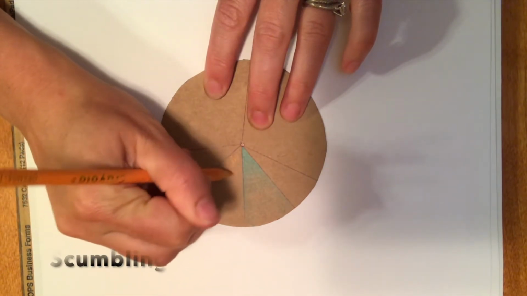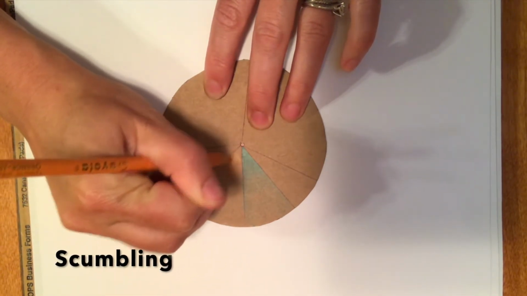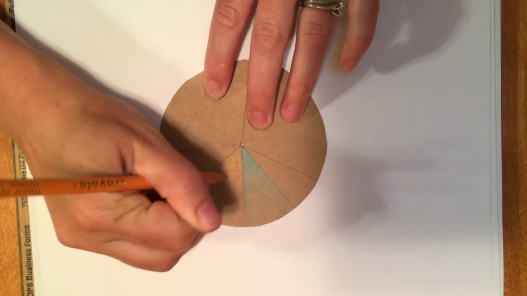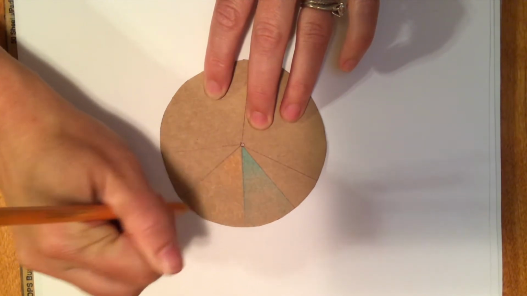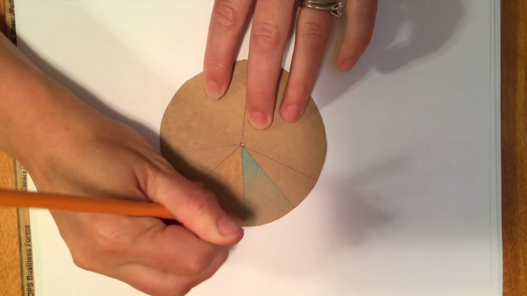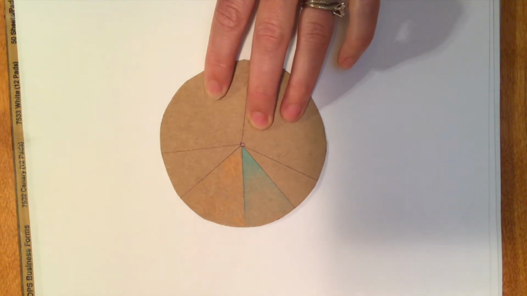The next shading technique I'm going to use is called scumbling. This is one of my favorites because it's almost like scribbling. So I'm doing lots of circles closer together in the interior, and to create a lighter value, I'm spreading them out as I work towards the outside of the circle.